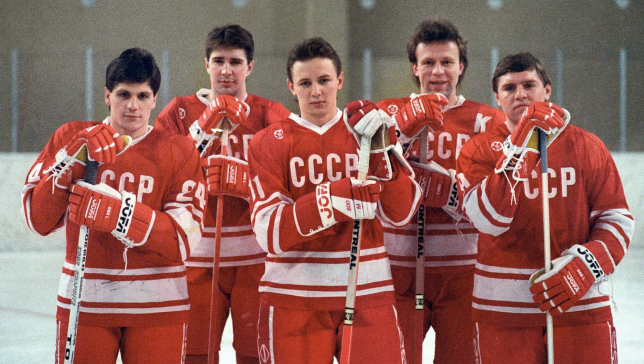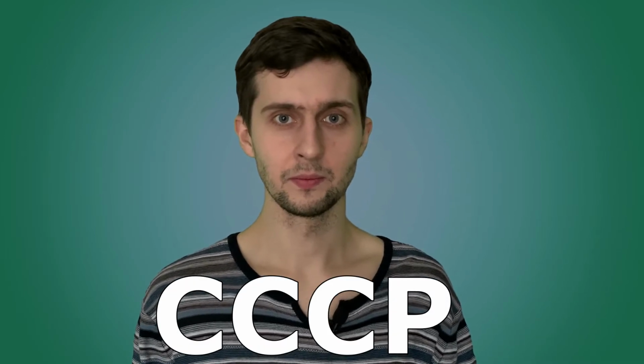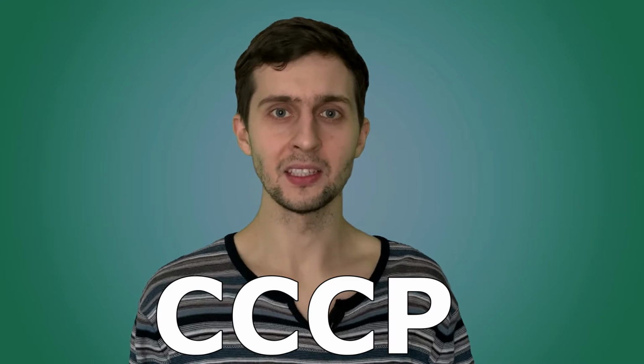Now look at the picture of a Soviet hockey team. Try to read the name that's written on their t-shirts. It's an abbreviation, so you should read the names of the letters rather than the sounds they produce. The name of the country that's written on their t-shirts is SSSR.